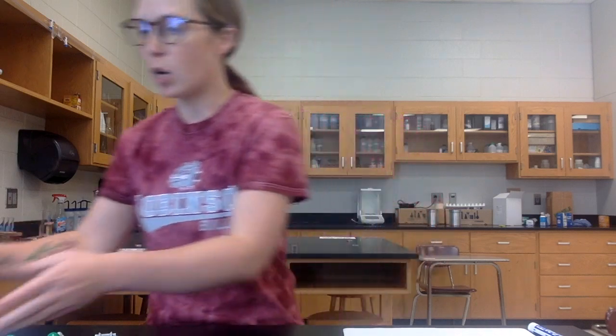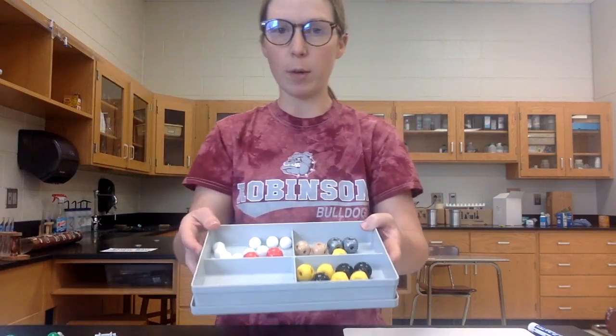Everybody. Today we're doing the Molecular Modeling Virtual Lab. And to do this, we're going to be drawing Lewis structures, comparing those Lewis structures to a 3D model, and see if that will help us to understand the shapes and bond angles of some of these molecules. So to start off, you will have a molecular modeling kit. This one's a little empty because I used it to make some other models.